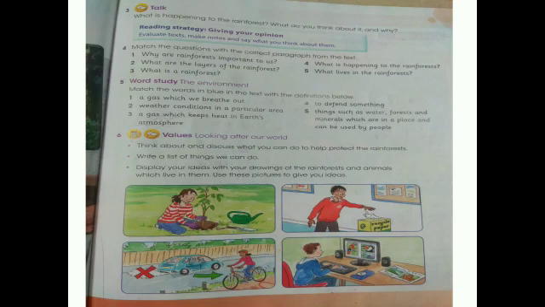Then the next picture, you see that the girl is, instead of going by car, she's going by bicycle. Right? And the last one there, we can learn about all these various creatures, isn't it? So we should be aware of things around us and know about these creatures also.